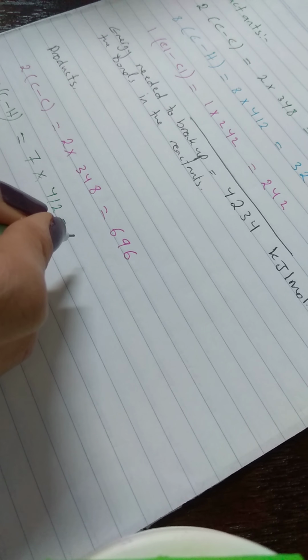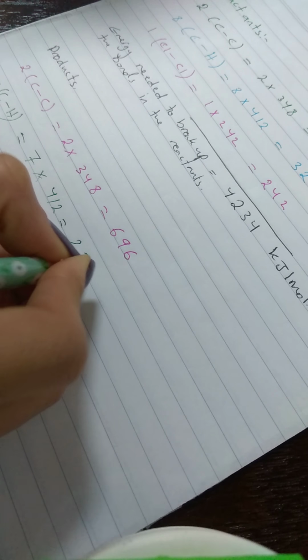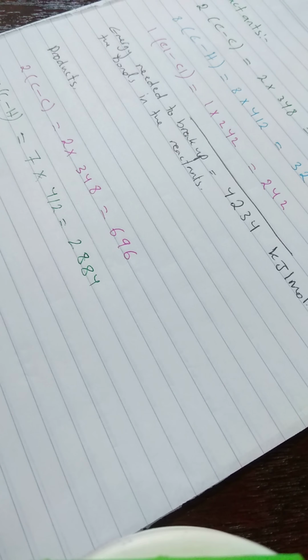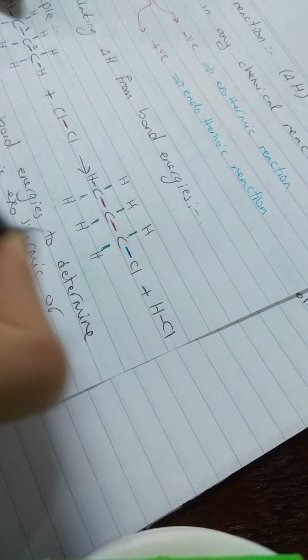And this is equal to 2,884. Also we have a carbon-chlorine bond, 1 bond.